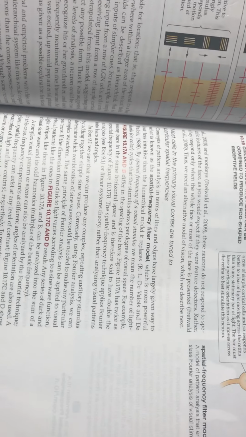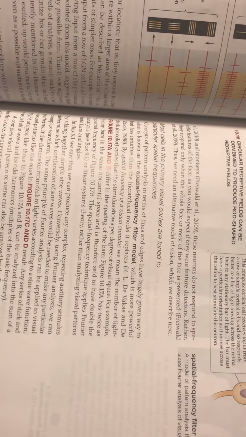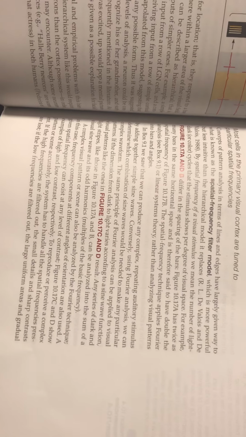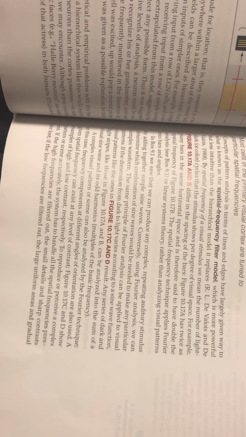The spatial frequency filter model is a model of pattern analysis that emphasizes Fourier analysis of visual stimuli. Using Fourier analysis, we can determine which combination of sine waves would be needed to make any particular complex waveform. Any series of dark and light stripes can be analyzed into the sum of a visual sine wave and its harmonics. A spatial frequency can exist at any level of contrast. Low frequencies correspond with large uniform areas, and high frequencies correspond with small details and sharp contrast.